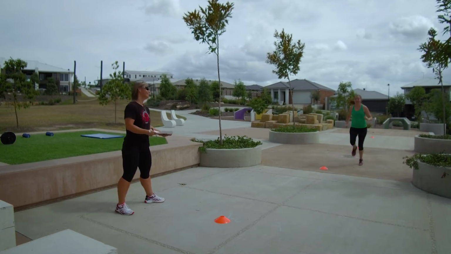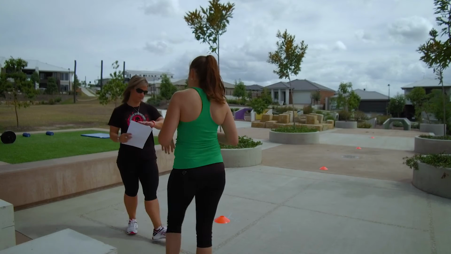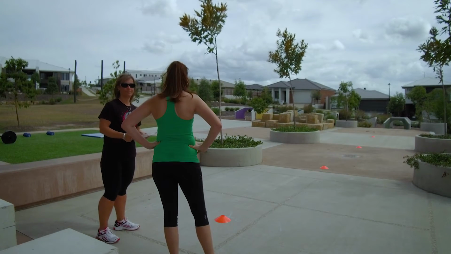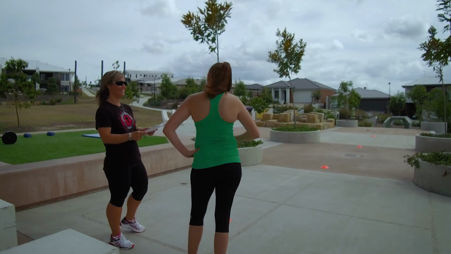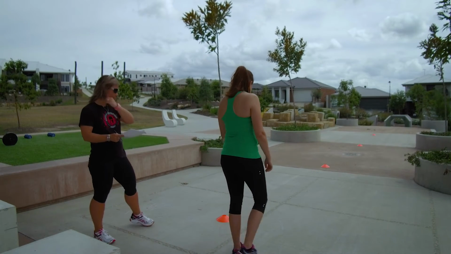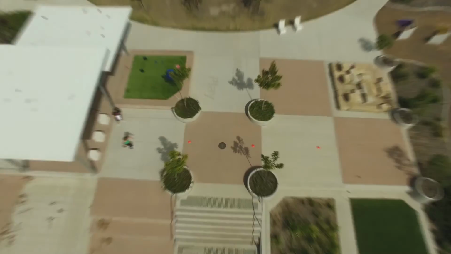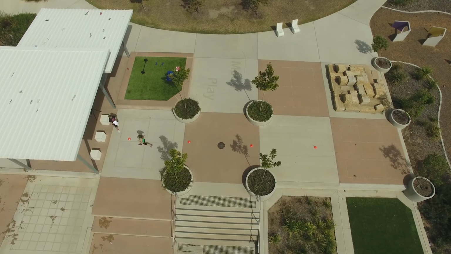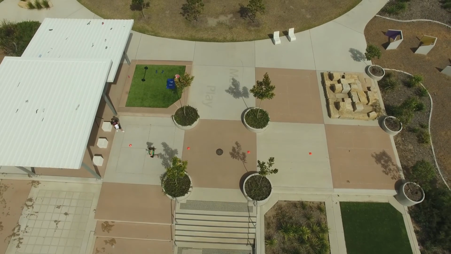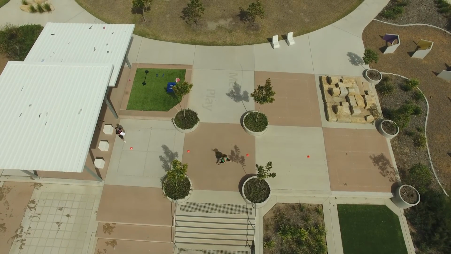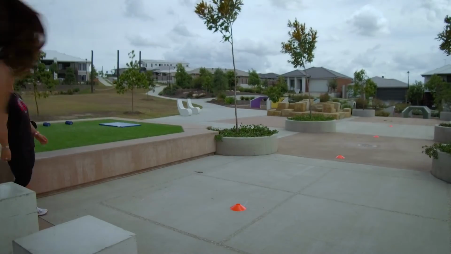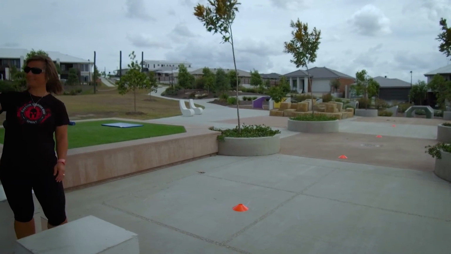Great work. We'll just stop there and we'll take a 20-second rest. Okay, you can get ready for your next round. And 3, 2, 1, go. Fast as you can, sprint. Good job. Good job, Kat, that was well done.